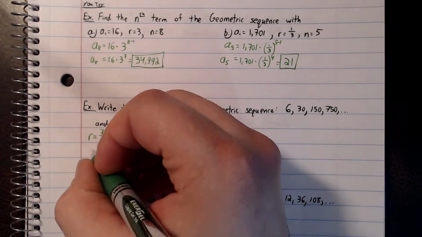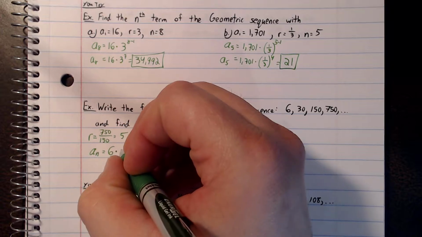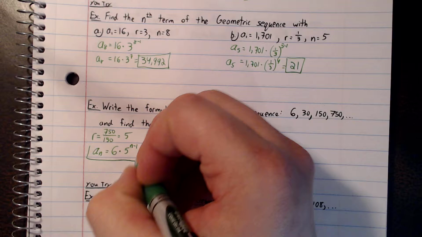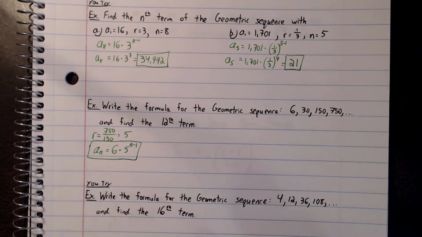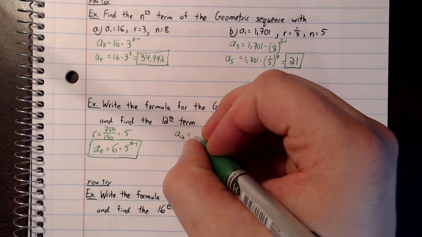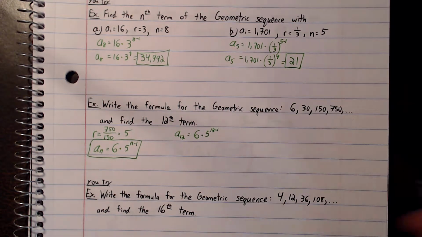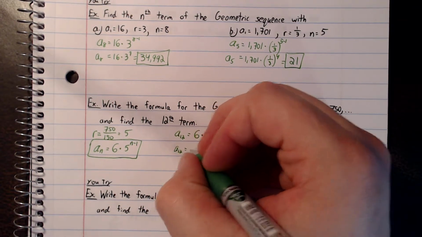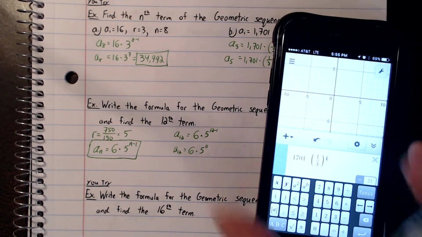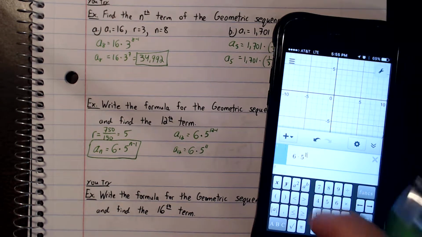So the formula, the nth term, requires our first term, which is 6, times ratio, which is 5, to the n minus 1 power. That's the formula. That's one of the things to look for. If we're doing the 12th term, we're doing 6 times 5 to the 12 minus 1. So 6 times 5 to the 11th power. That's easy enough to type in. 6 times 5 to the power of 11.